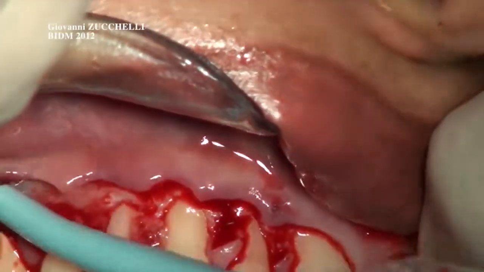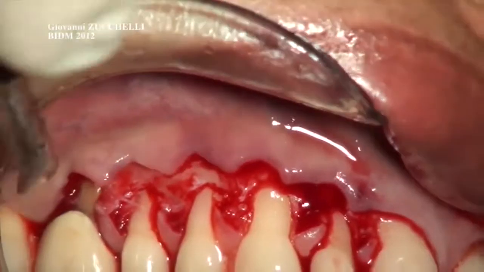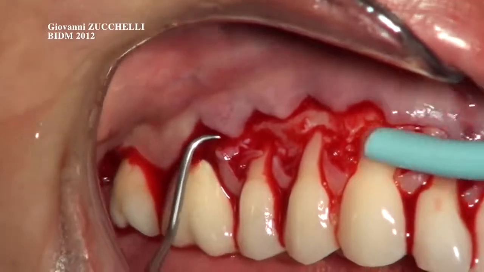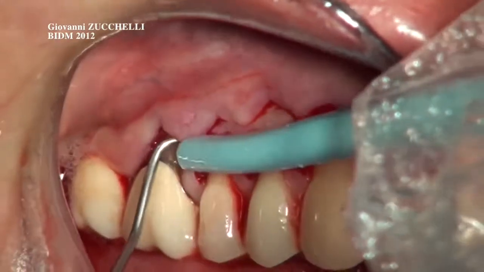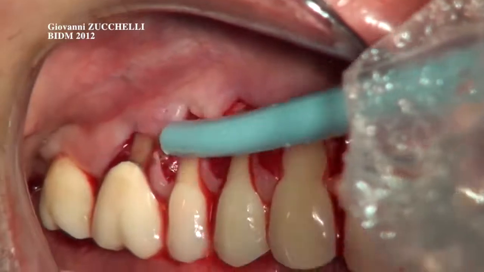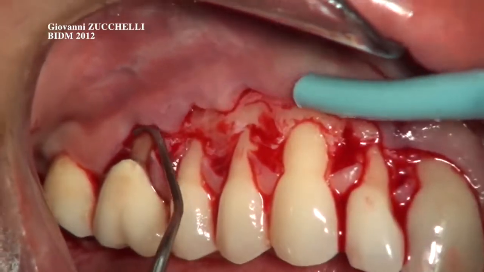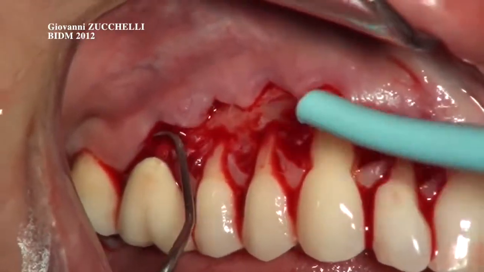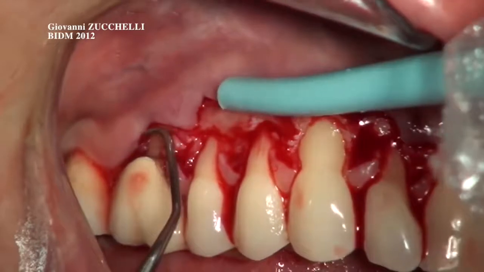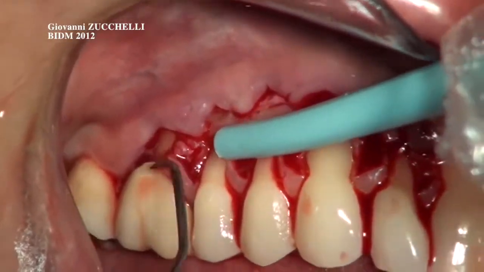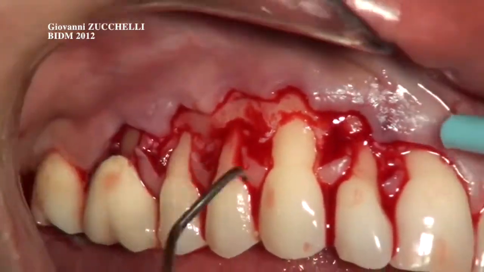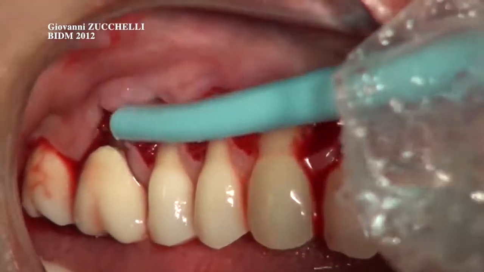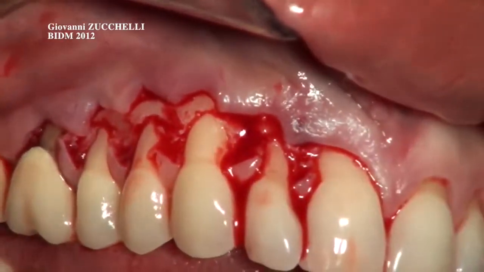Please suction here. Okay. Suction here. Stay here. It's the sound of the root that tells you when the root is ready to finish the root planing procedure. Okay, now the flap is ready.